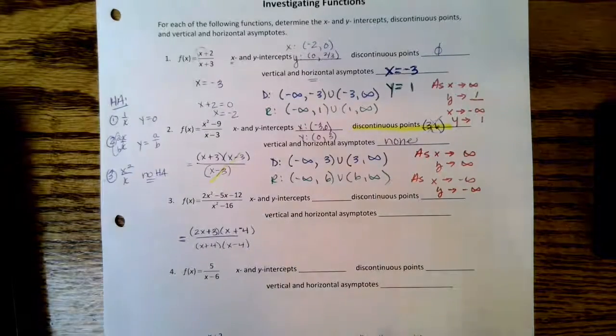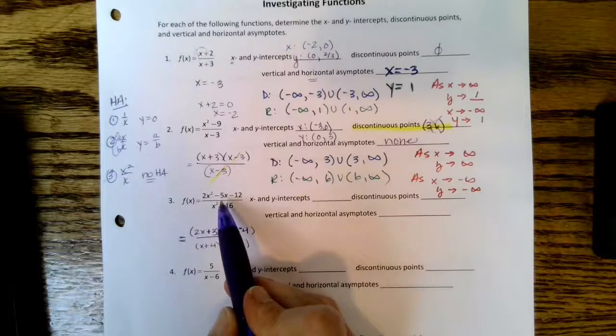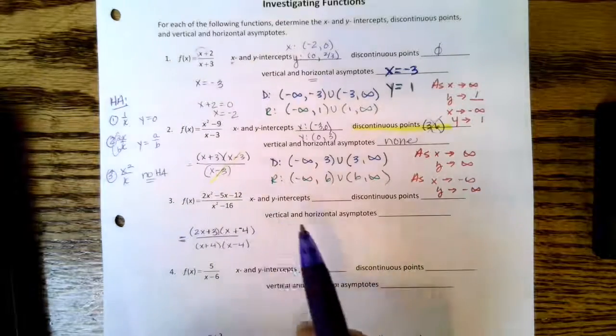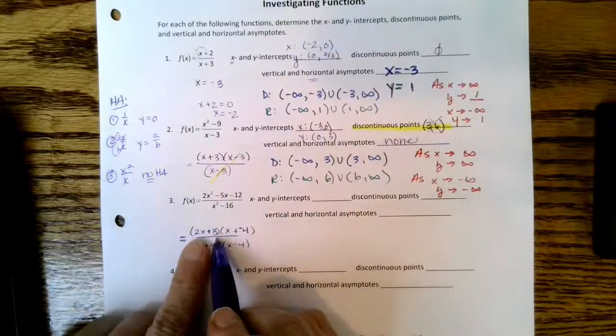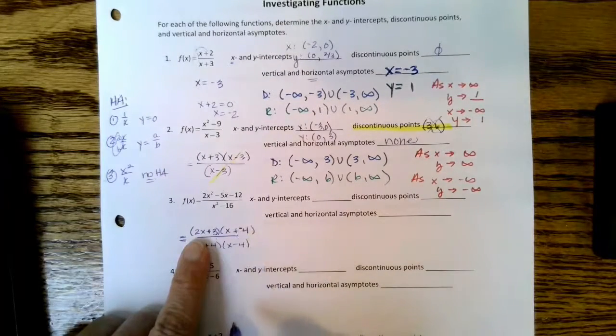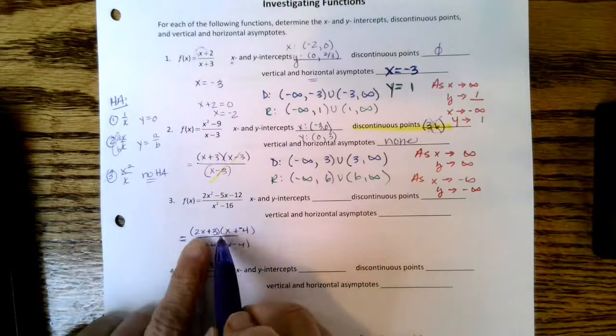Okay, so let's go ahead and take a look at number 3. I have 2x squared minus 5x minus 12. I factor that into 2x plus 3 times x minus 4. That needs to be a minus 4. I can double check my math.